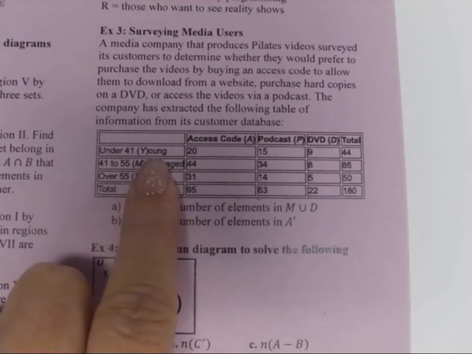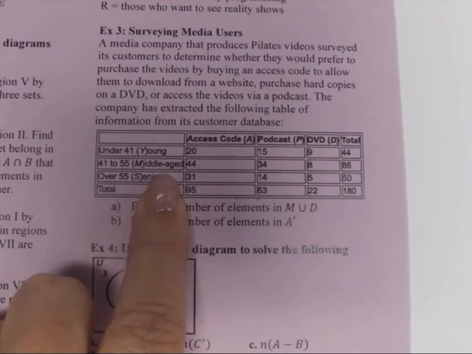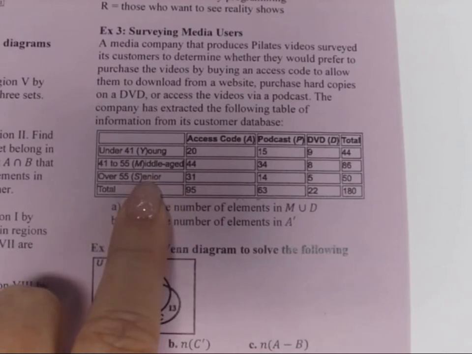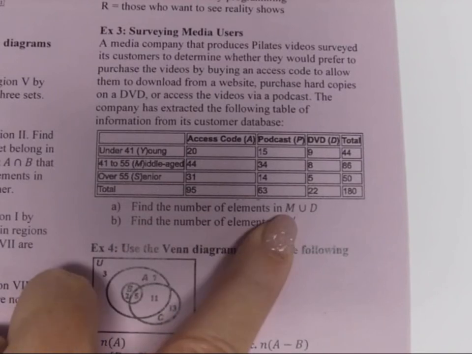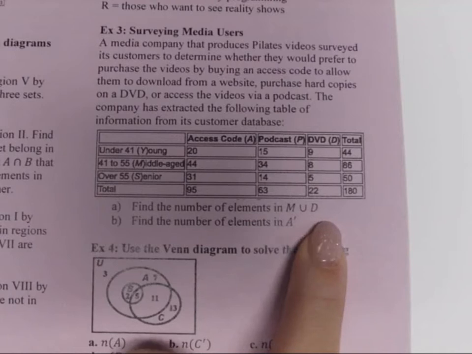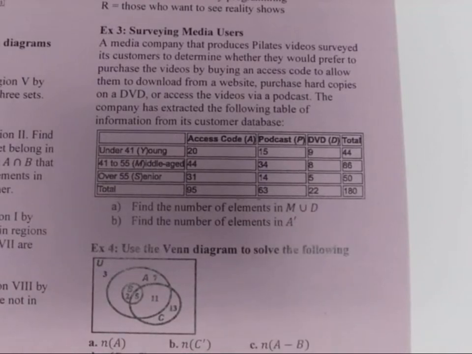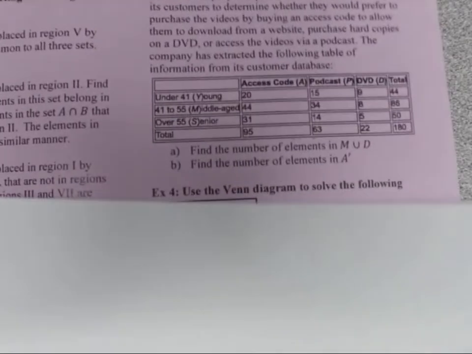So we've got 41 that are young, 41 to 55 that are middle-aged, and over 55 are senior. And then we've got our totals right here. So find the number of elements in M union with D. So we're looking at finding M union with D.